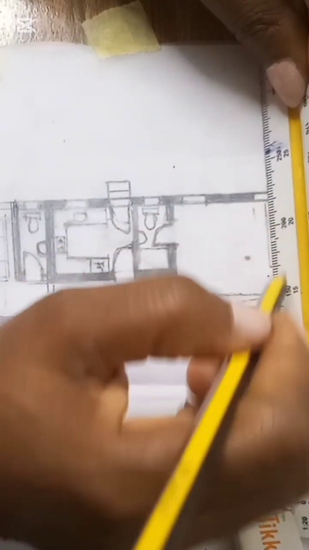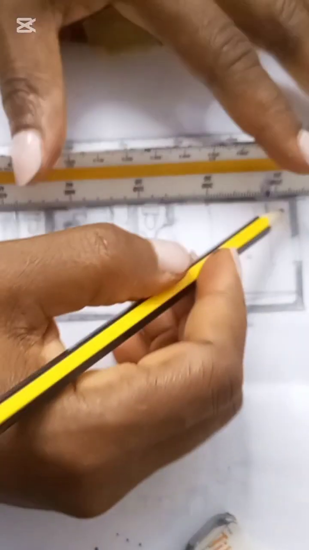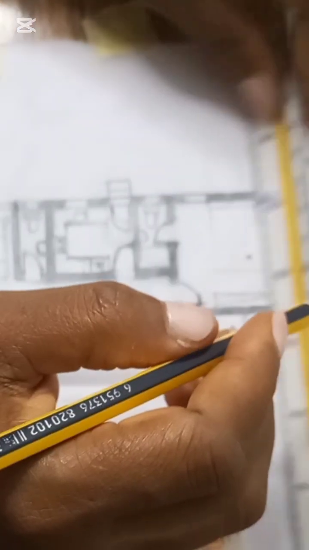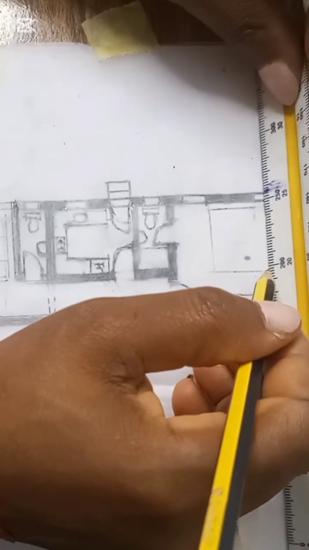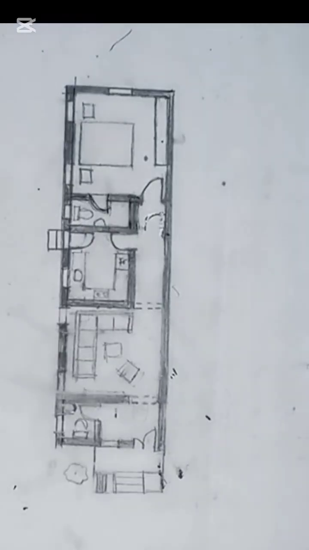I don't like a situation where you are facing the toilet directly. So this is a great place. That way you're not even blocking anything. So this is option one.